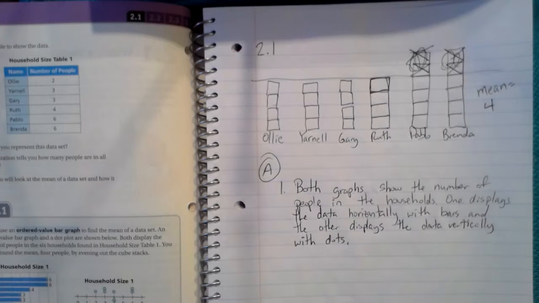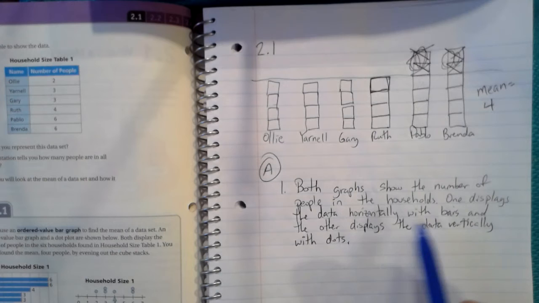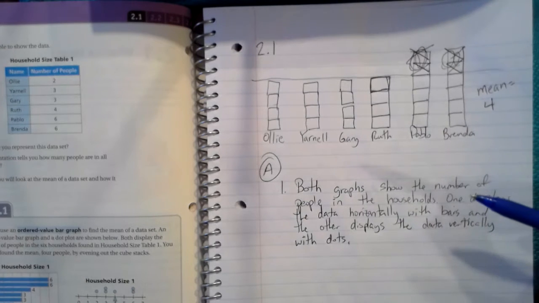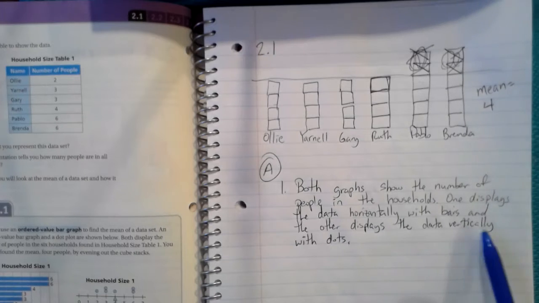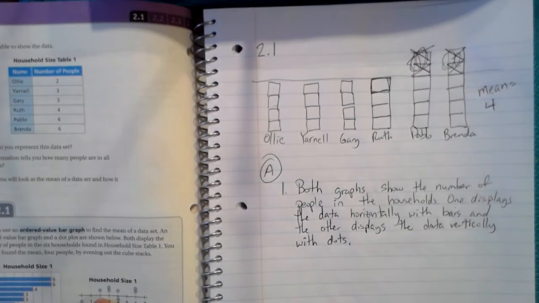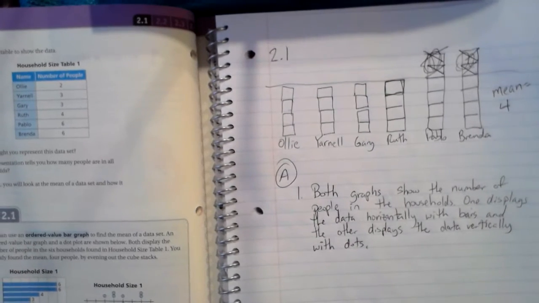Okay, here's my answer for A, number 1. Both graphs show the number of people in the households, period. One displays the data horizontally with bars, right, sideways in bars, which we see here. And the other displays the data vertically with dots, right? These dots are going up and down. So again, guys, it's the same data. It just looks different.